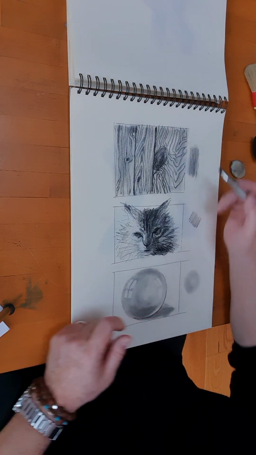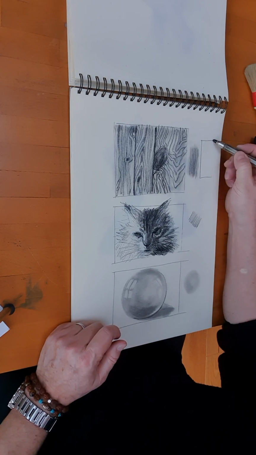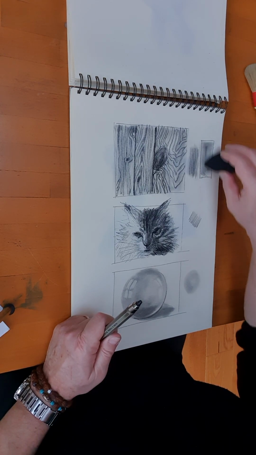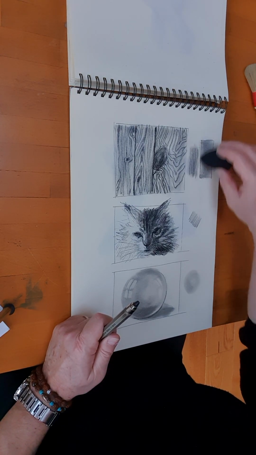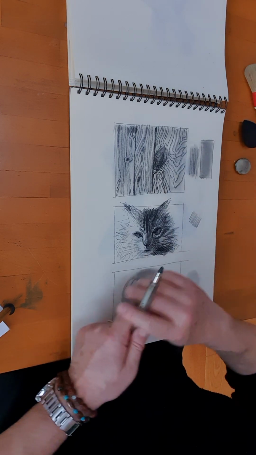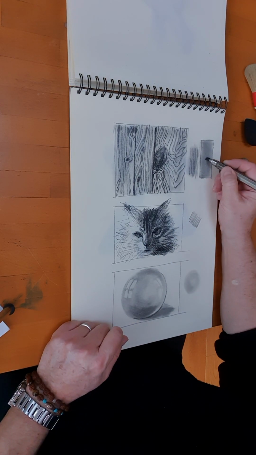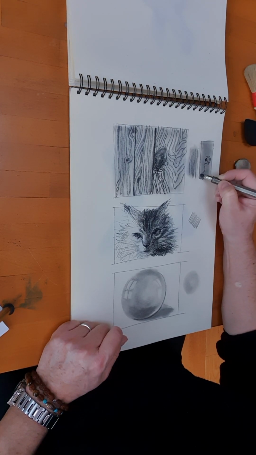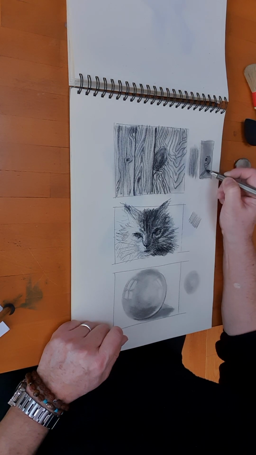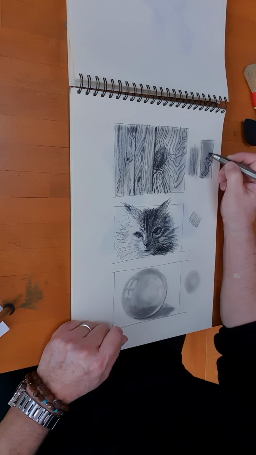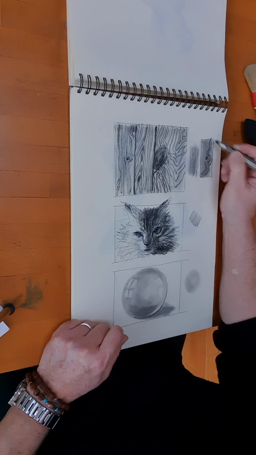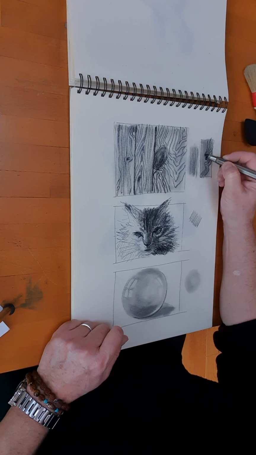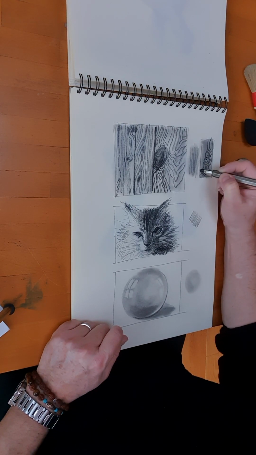We have the form, yeah? And we shade it according to the composition, and then this is the knot, and of course near this knot will be the lines of the wood.